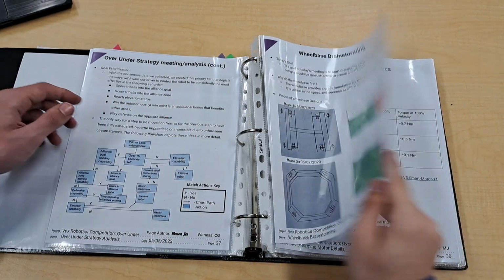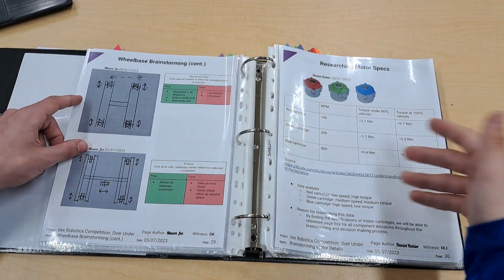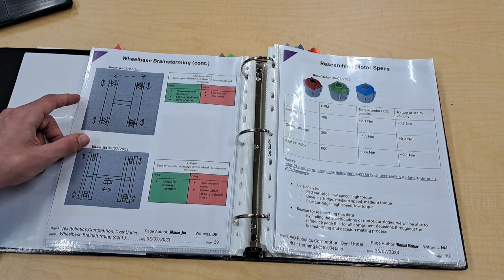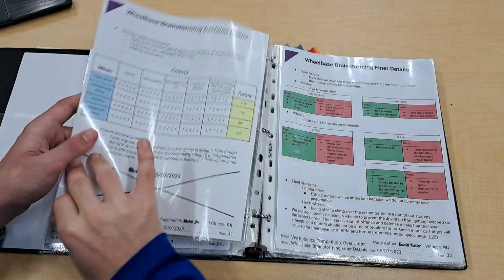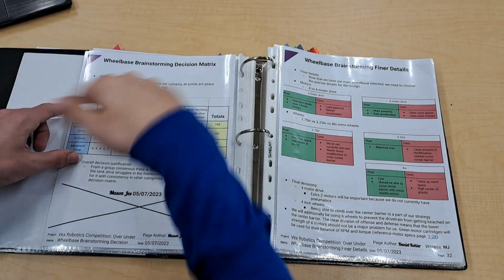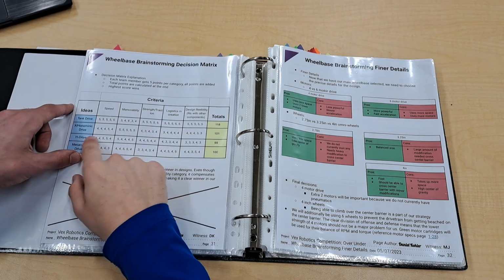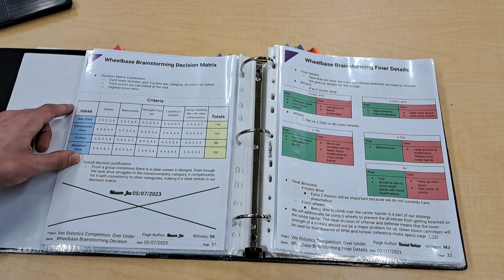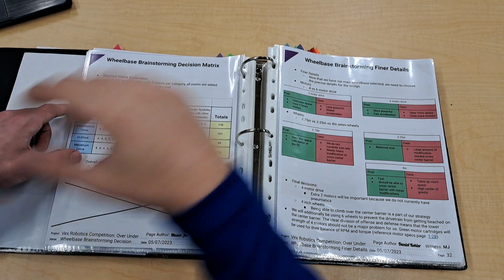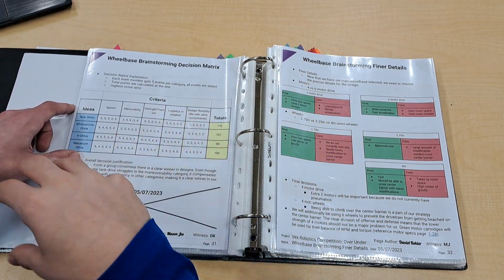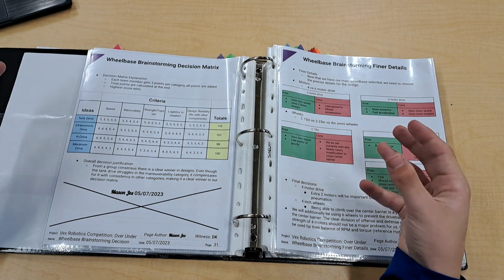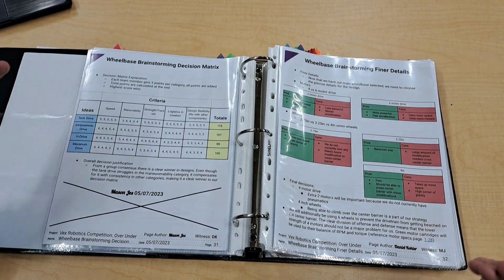Yeah, so we go through it, we do the pros and cons. This is a little out of place, but it was a great thing to define the motor specs because it was really relevant to the wheelbase. And then the way that we did a decision matrix was that we gave each person 5 points per category to vote on. So usually we'd have bigger gaps in our decision matrices, which would make all our design choices very obvious what the team wants to achieve.